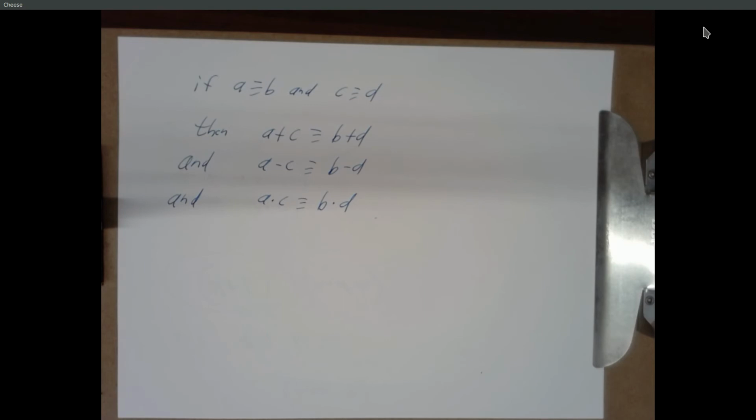We can take each of them and see what they're congruent to mod 17. We're going to get a small number between 0 and 16. We can just multiply those together.